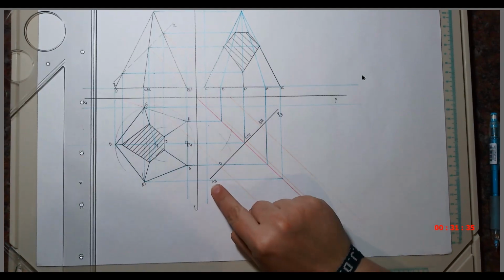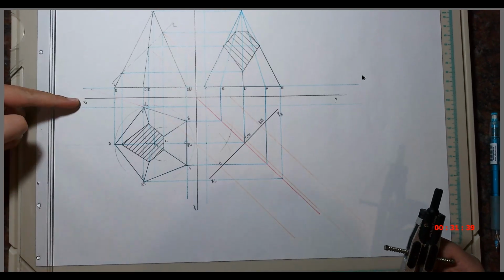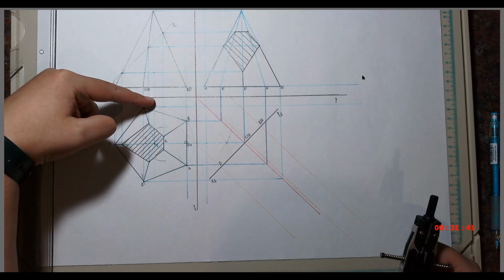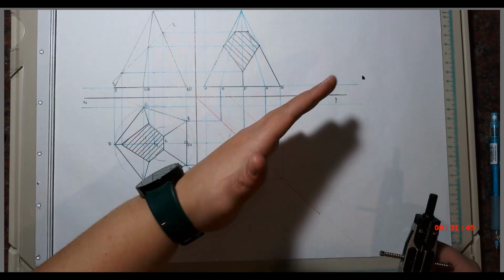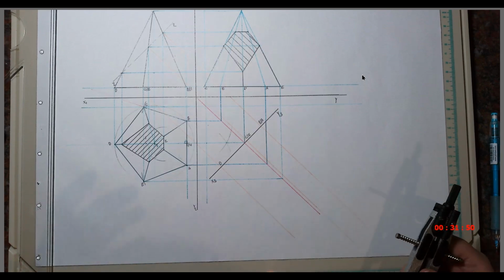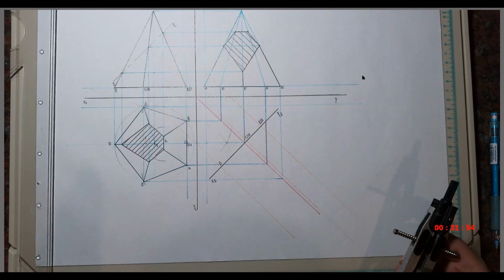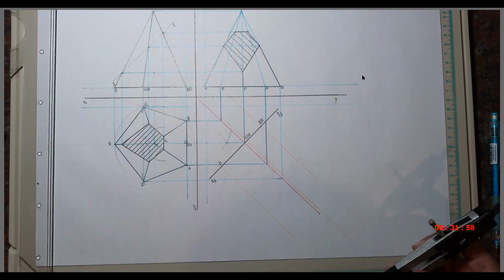We need to measure from this view, but we need to measure from the XY, which is this dark line. We need to measure from this line every single time, because that is the line that we can use to get the measurements. So just remember that always, always, always measure from an XY line. Never measure from the point where the drawing starts.